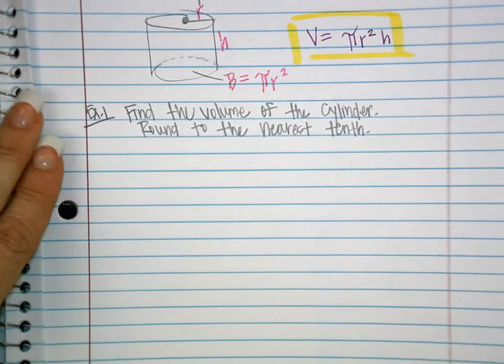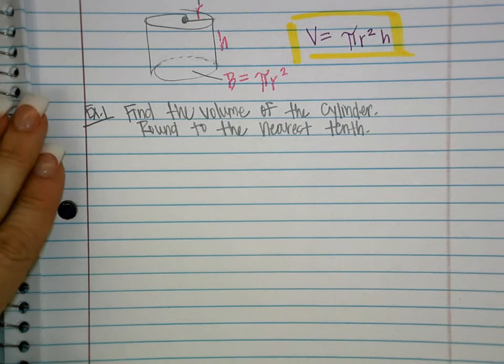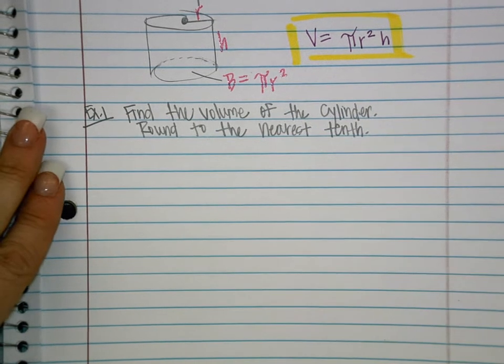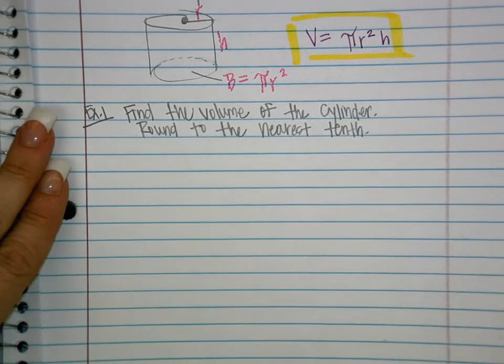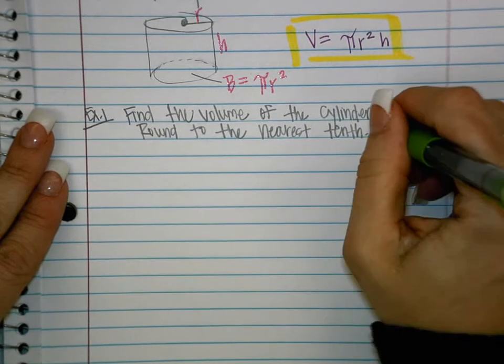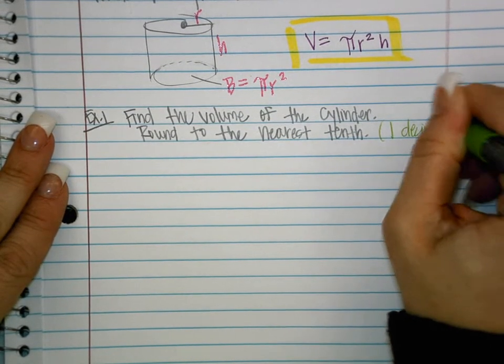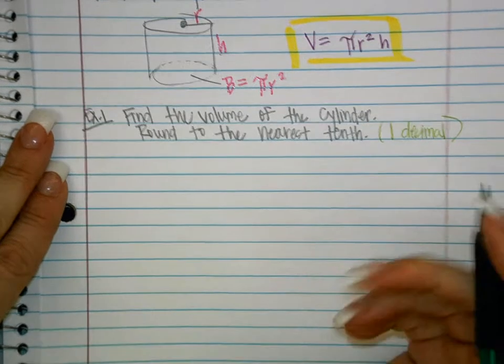The hardest part about finding the volume here is going to be the rounding to the nearest tenth. If I ask you to round to the nearest tenth, how many decimal places should your answer have? One decimal. Your answer should have one decimal in it.